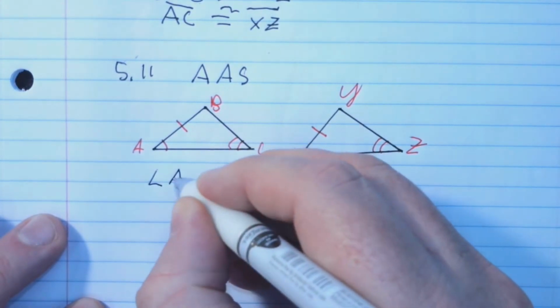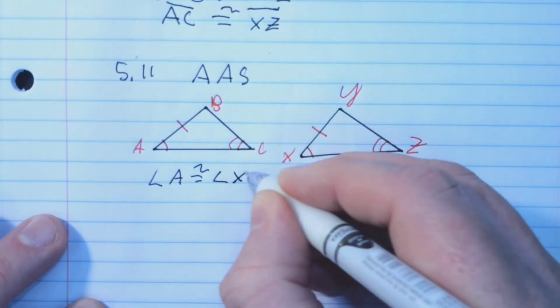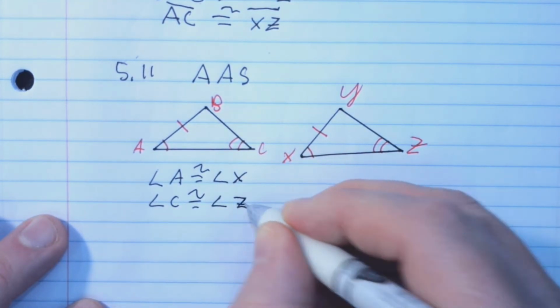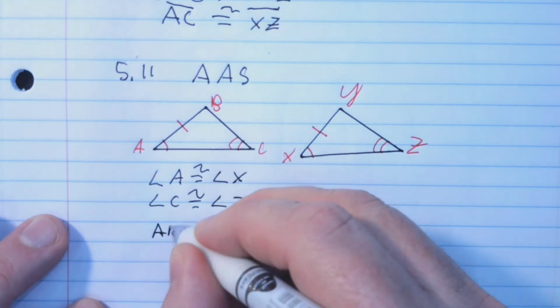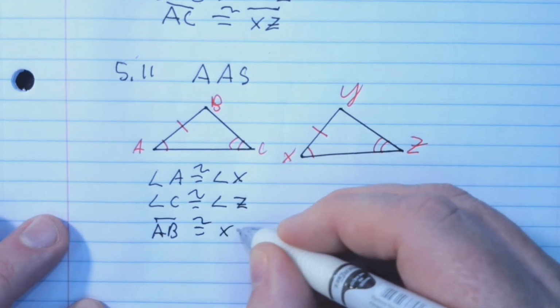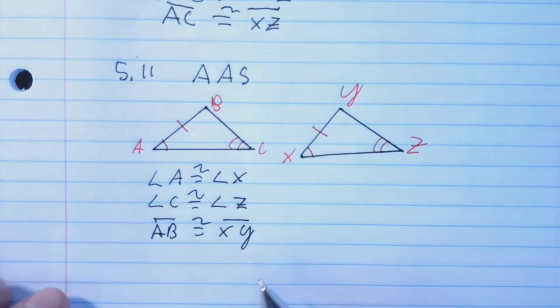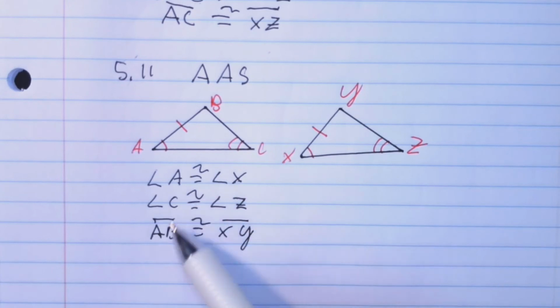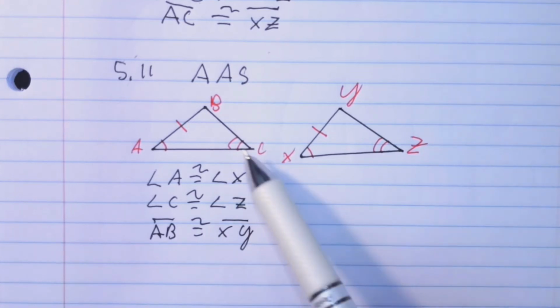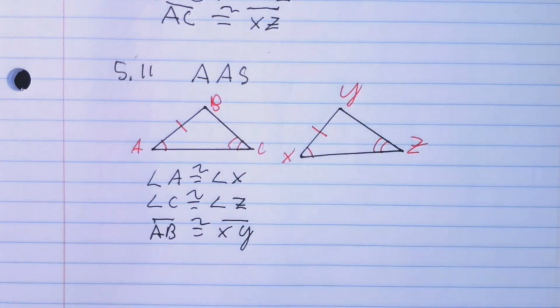Angle A is congruent to angle X. So that's the same thing. Angle C is congruent to angle Z. And AB is congruent to XY. Okay? And just looking at these letters, well, A goes with that A. B is just a totally different thing, right? That means it's not in between the two angles. Same with XY. XY is not in between the two angles. So that's the difference between AAS and ASA.